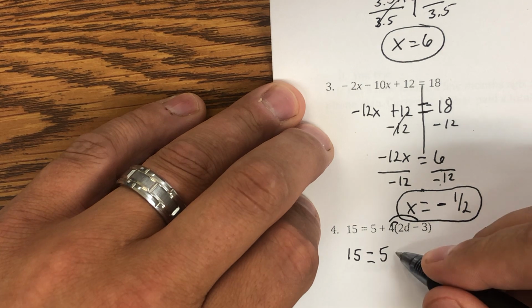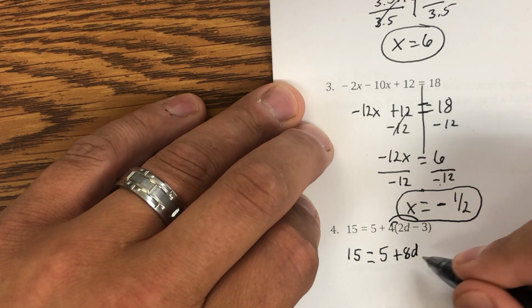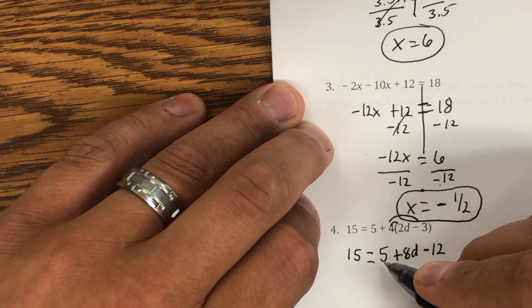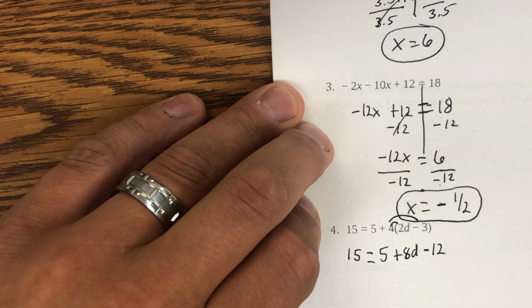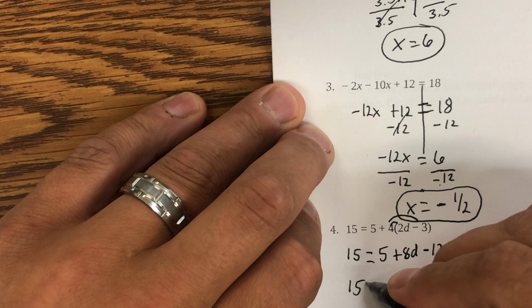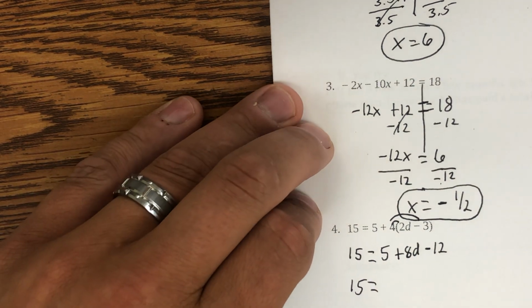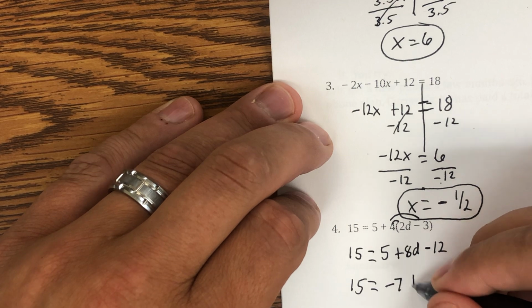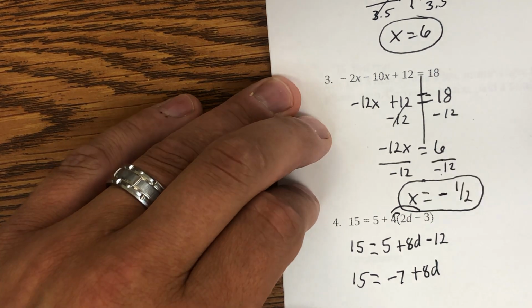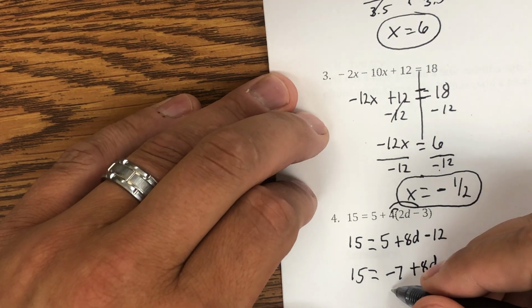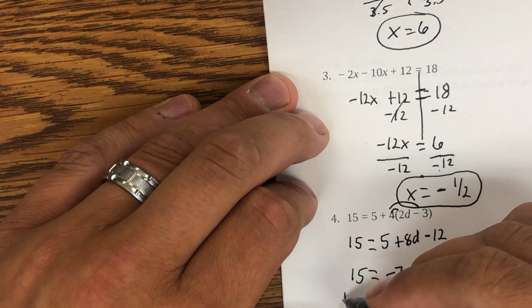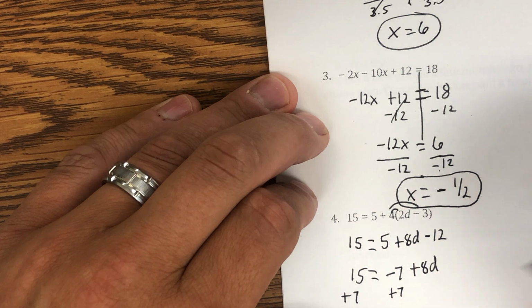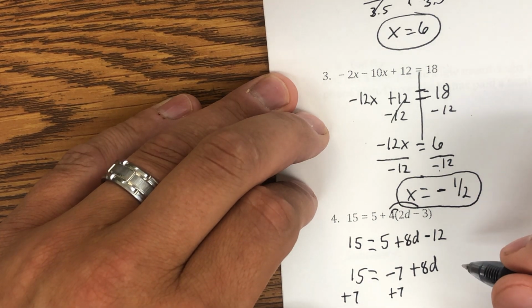So 4 times 2 is 8d. And 4 times negative 3 is negative 12. Notice our 5 was still there. Don't lose track of him when you distribute. All right, 15 equals. Are there any like terms? Yes. 5 plus negative 12 is negative 7 plus 8d. All right, next step. Add our 7 to both sides. And we got 22 is equal to 8d.